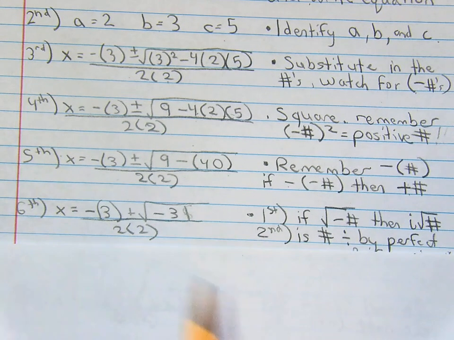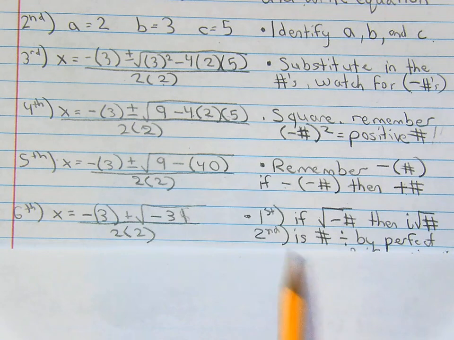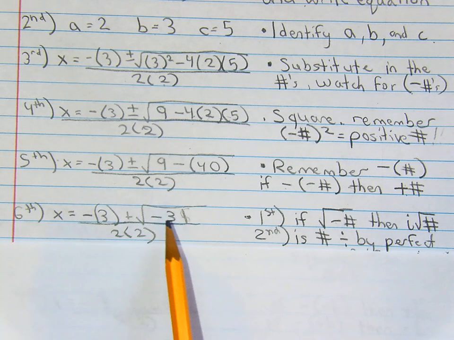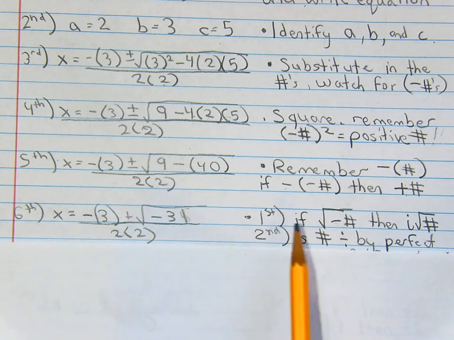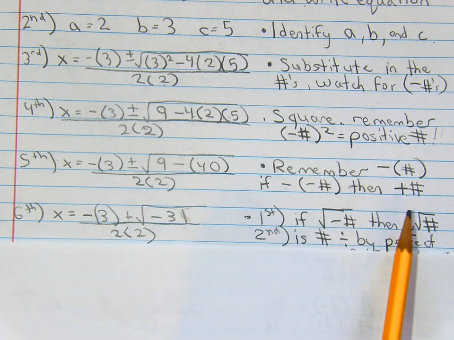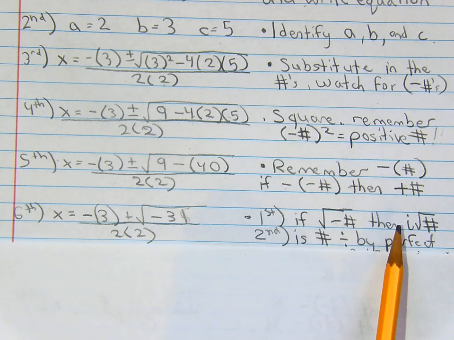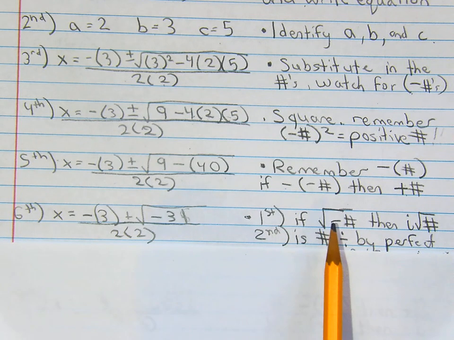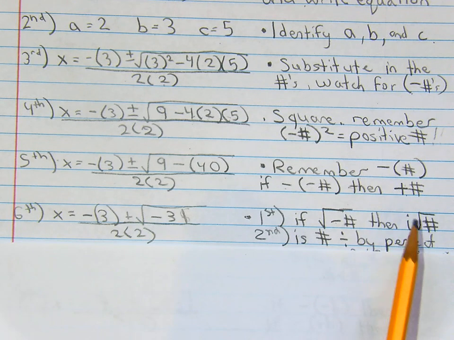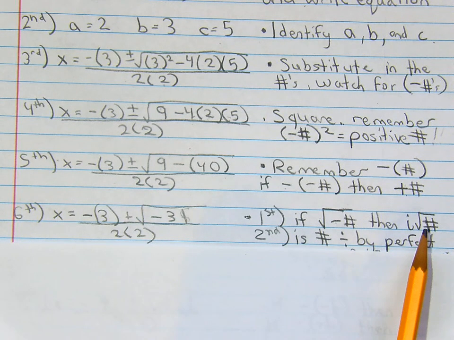Okay, so number 6. First off, if after you get through simplifying here, you get a negative number like I have, then know already that you're going to be able to pull that negative sign out by taking the square root of -1, which we write as i. So as soon as you see a negative inside the square root sign, know that you're going to need to rewrite it with an i and the square root of the positive of that number.